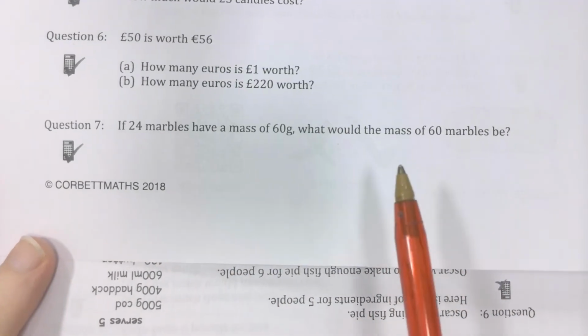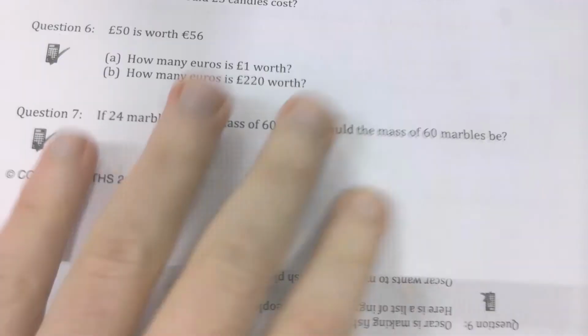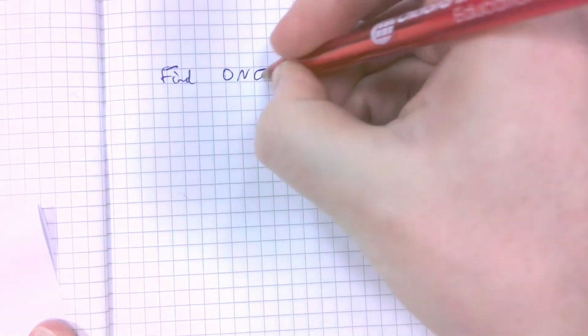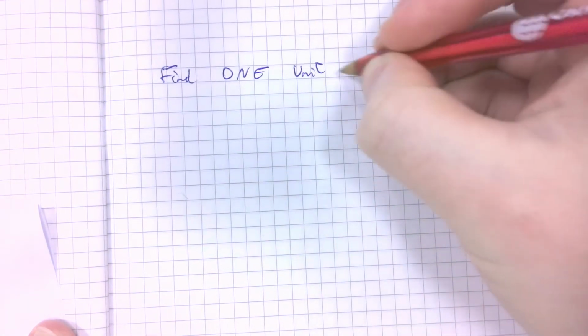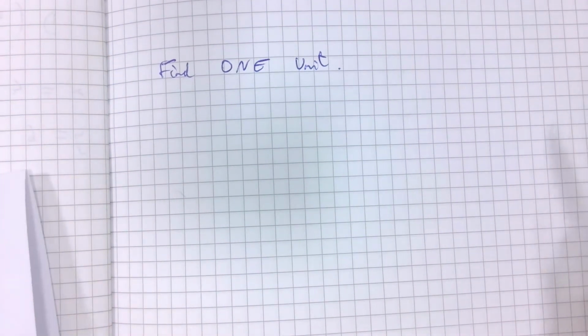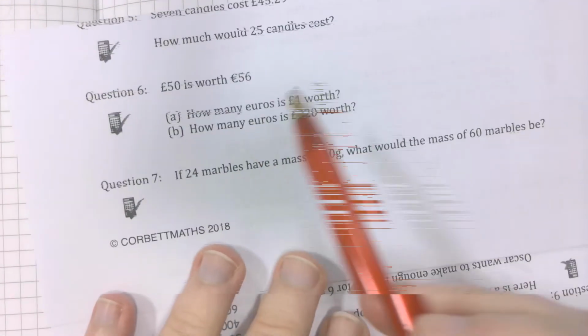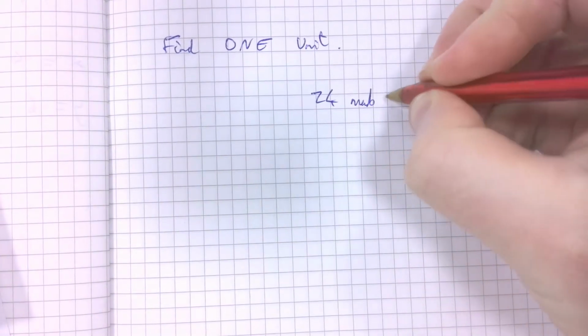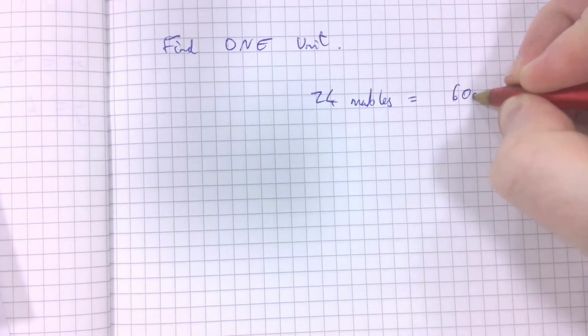The unitary method. What does that mean? It means find one unit. And then once we've found one unit, we can scale up to however many units we need. Now, this question, 24 marbles having a mass of 60 grams. So, 24 marbles weigh 60 grams.